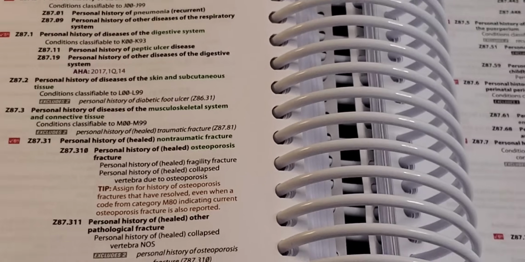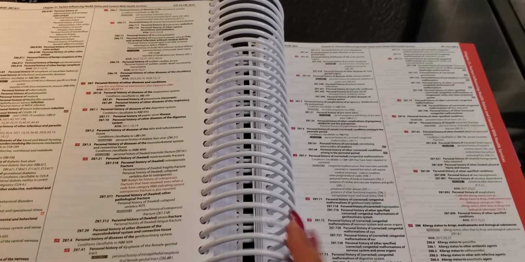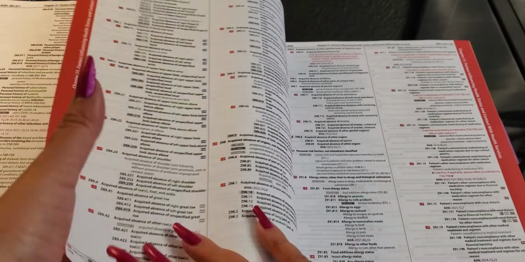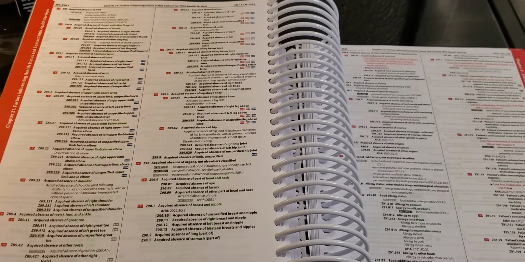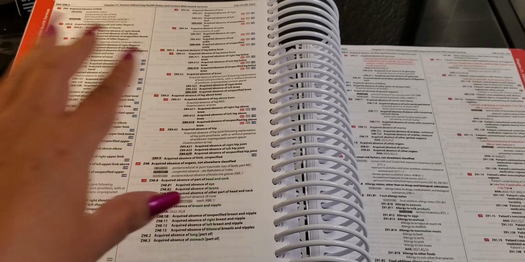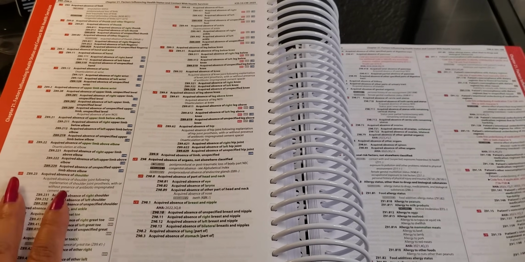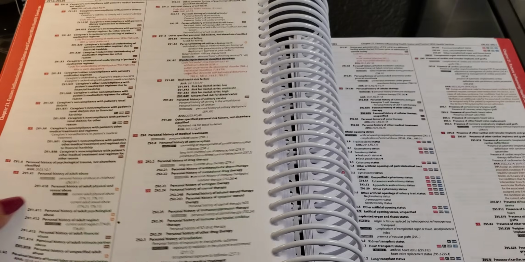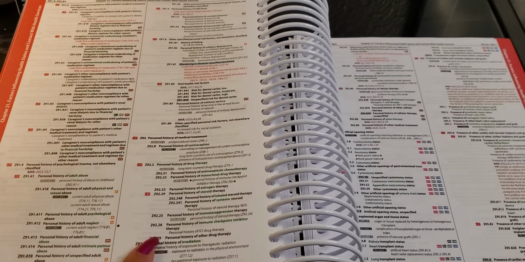Let me pull back a little bit. But those are the things that you learn by looking at the actual codes that are available. Okay. Look at that. So there's things that you're going to know to pick up because you've been doing this. You see? And all you have to do is just take the time to look at the codes.